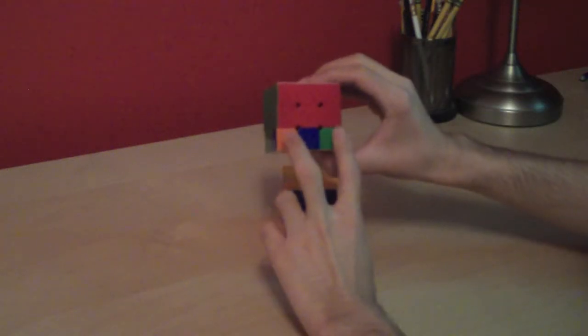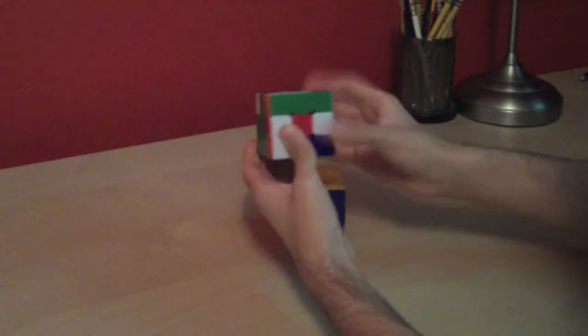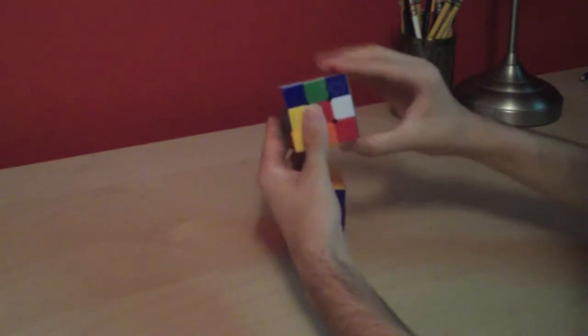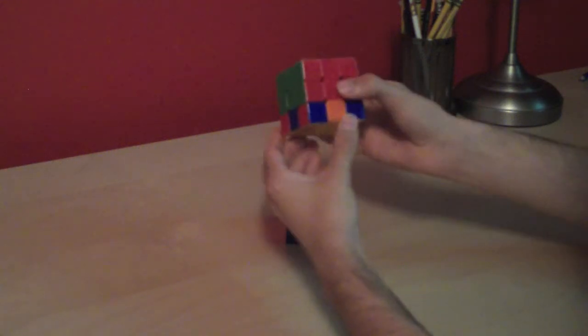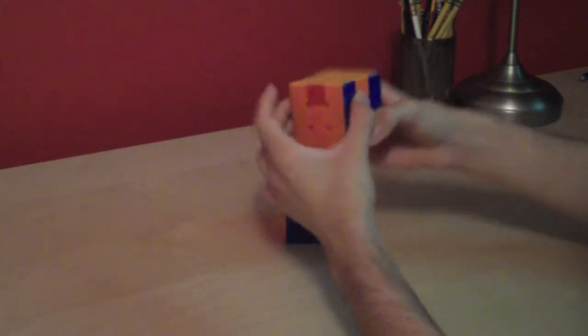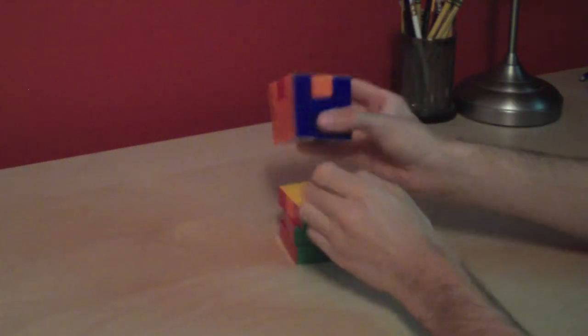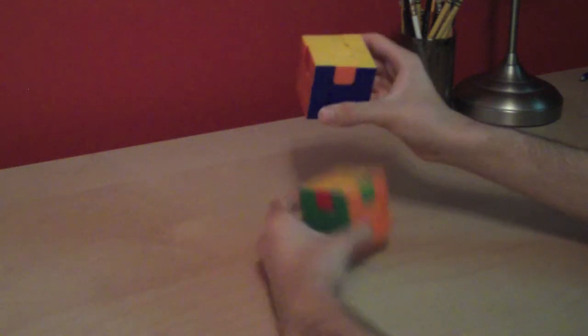So I'm going to do the same kind of thing. I'm going to swap these two and swap these two using a commutator. So I'm doing that, doing that, doing that. Do a downturn. Do the inverse. Do an inverse downturn. And now you can see we've got the U permutation, which is just the name of when three corners or three edges need to be cycled. So that was another example of how to use a cycle to solve the corners and match them up.